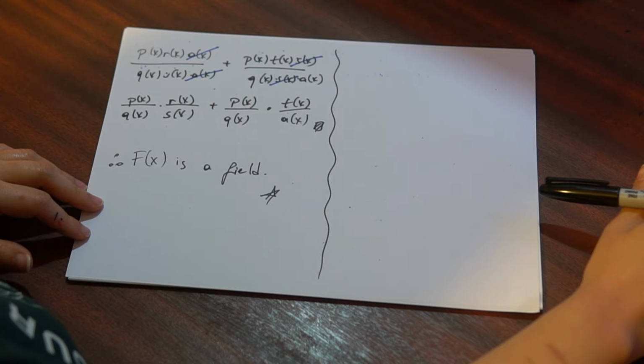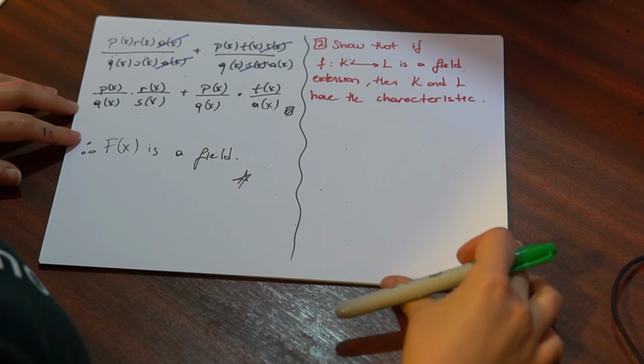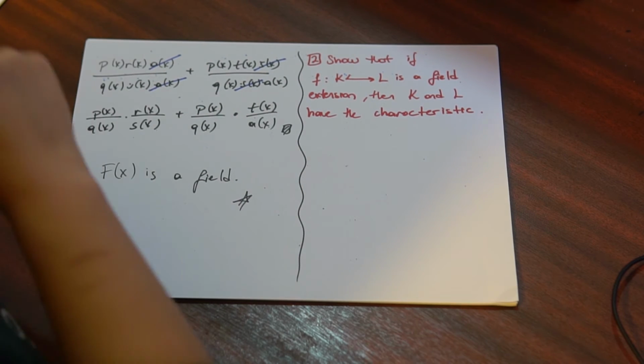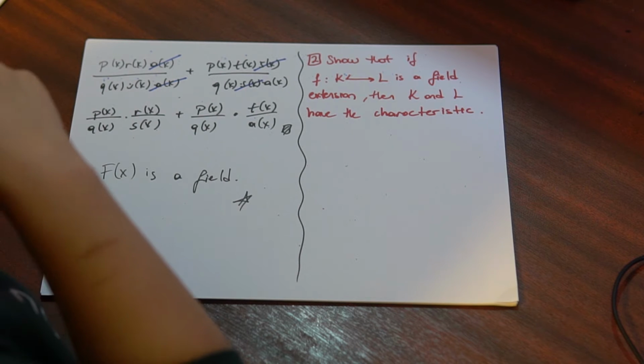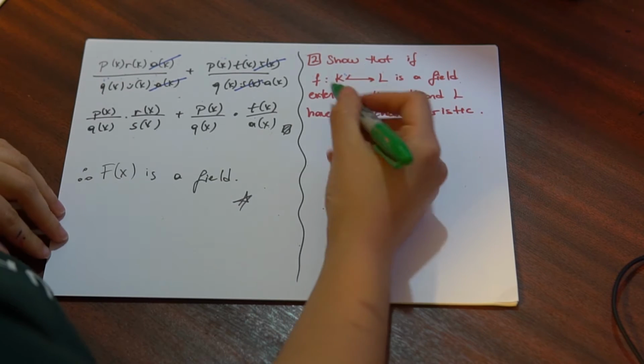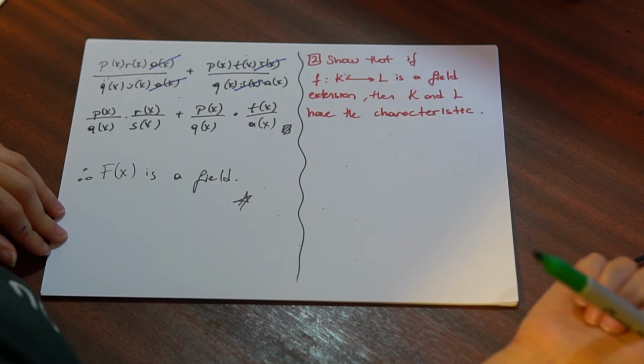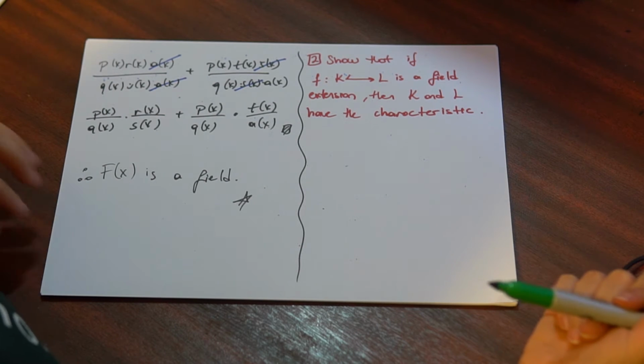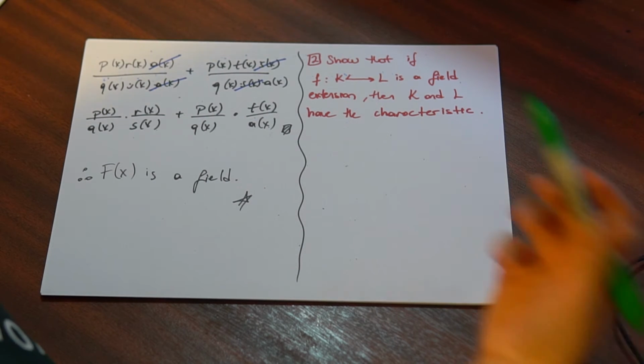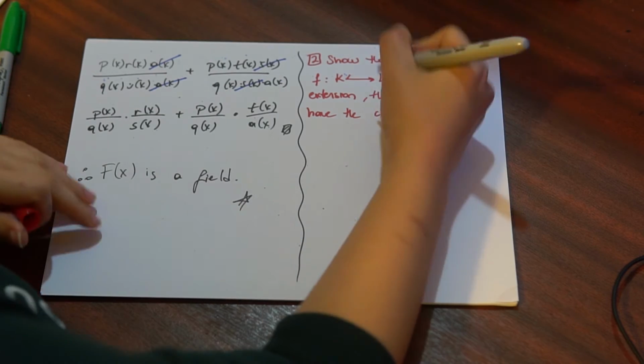And this completes the question. Second question: show that if the map f from K to L is a field extension, then K and L have the same characteristic.